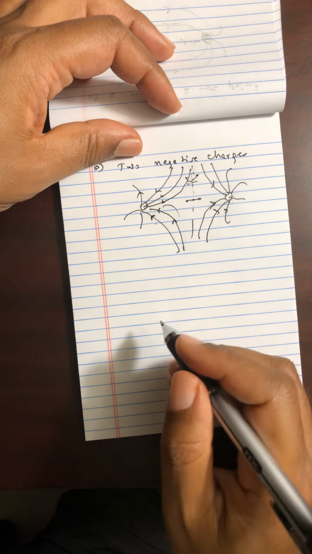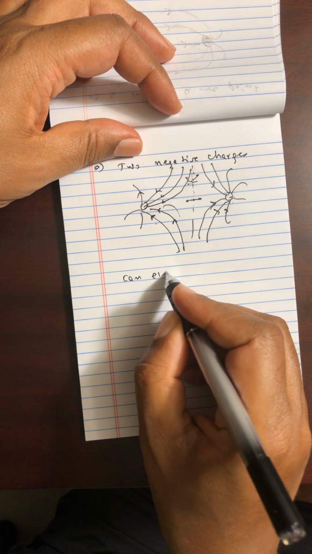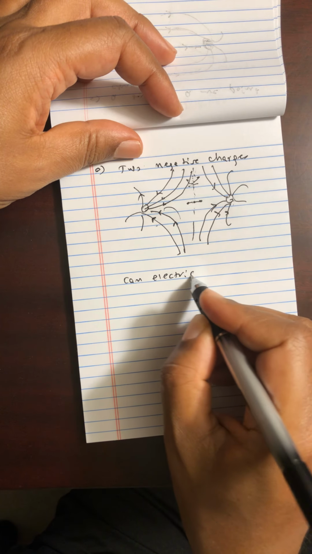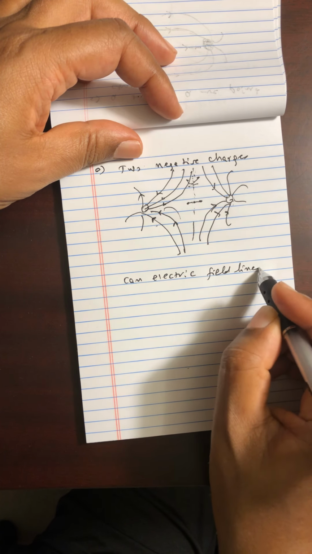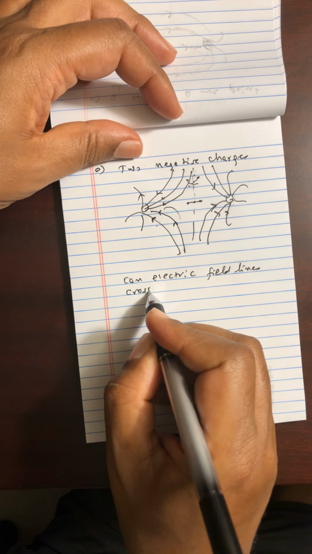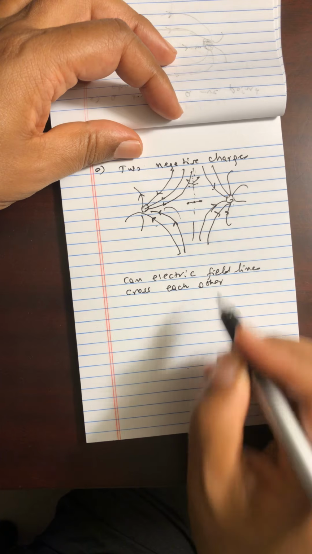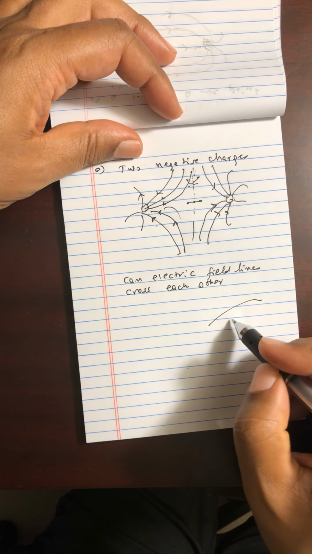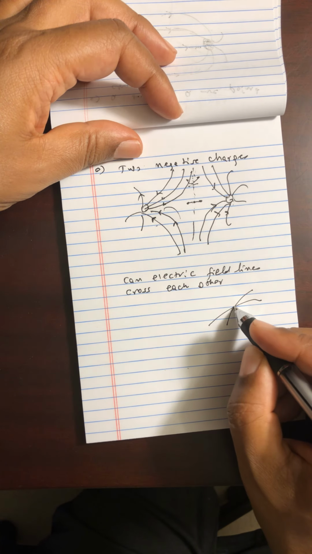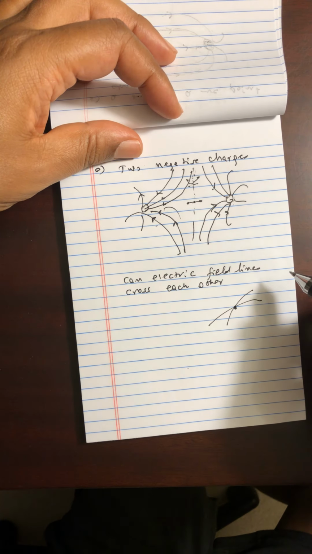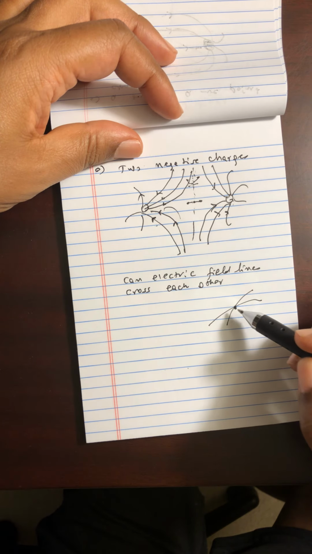Now let's ask one question. Can electric field lines cross each other? Let's try to answer this question. Okay, is it possible that you have electric lines like this? Okay, so let's look at the intersection point. There should be only one electric field at this point, right?